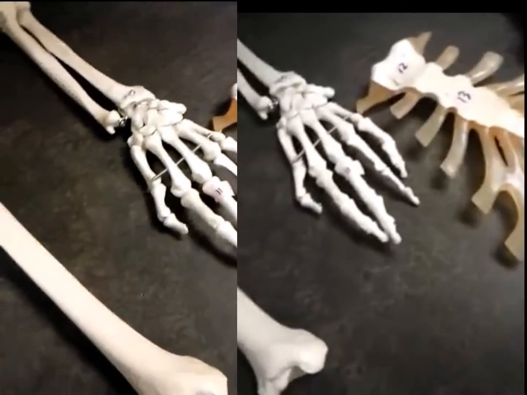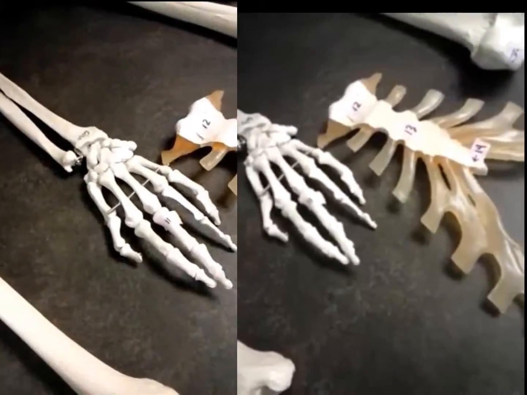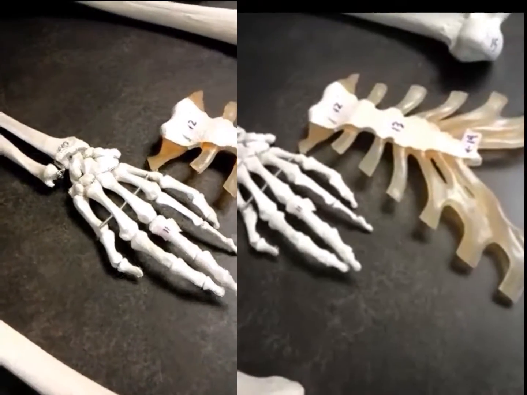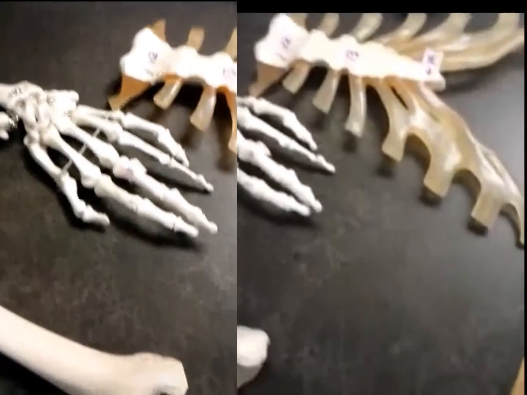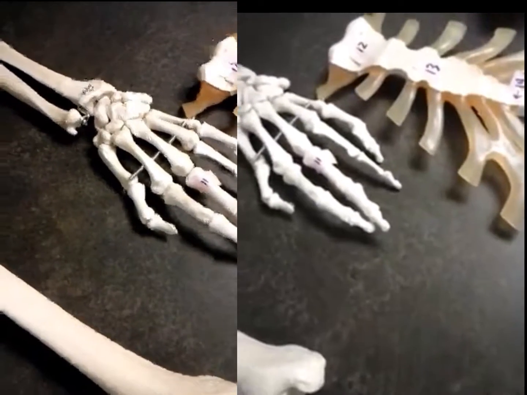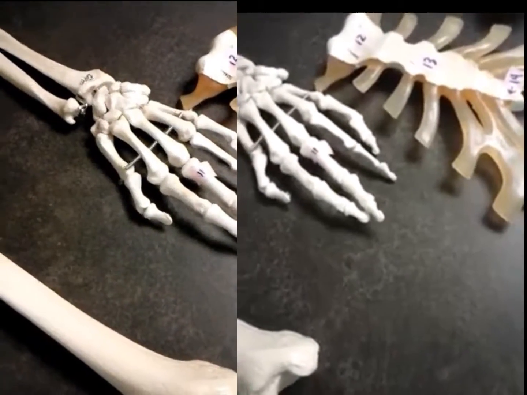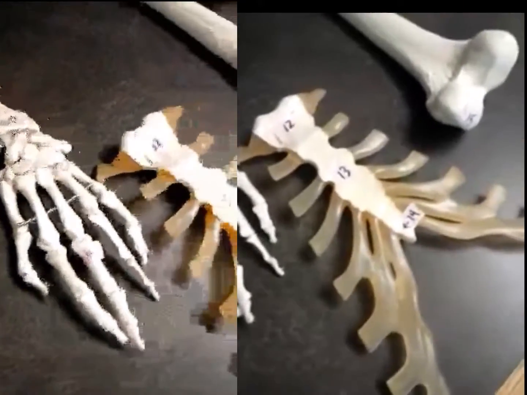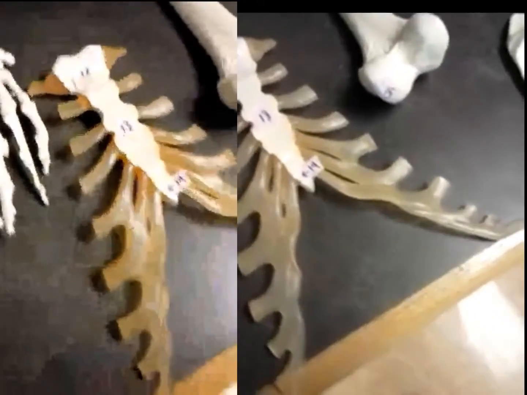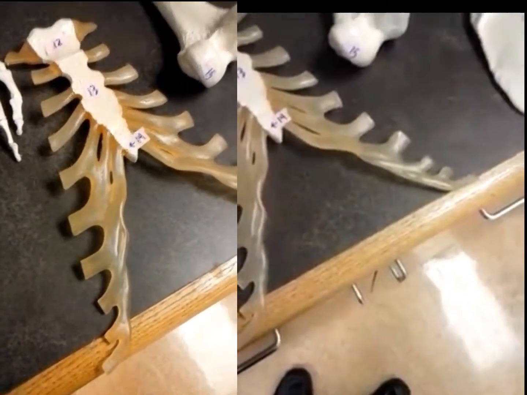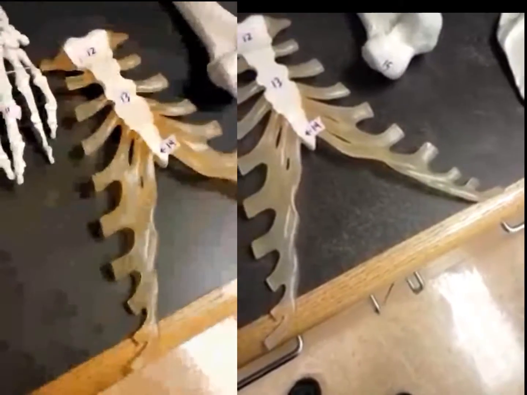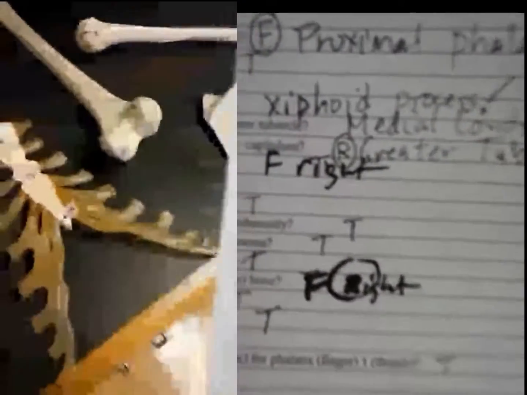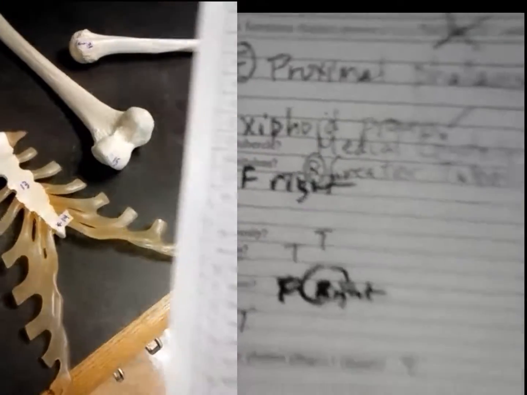Number 11 is false. Number 11 is the proximal phalanx, the proximal phalangeal bone. It is not metatarsal III. Number 12 is true. Number 13 is true. But number 14 is false. Number 14 is not the sphenoid process of the sternum. It's the xiphoid process of the sternum.